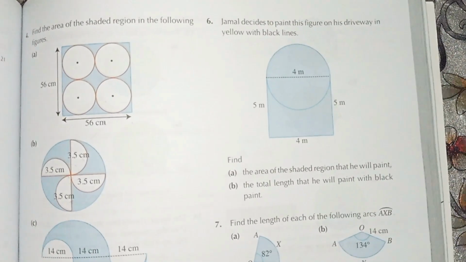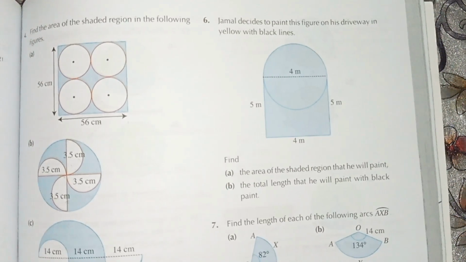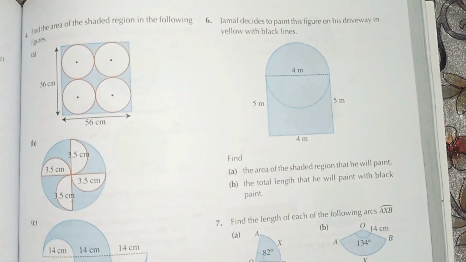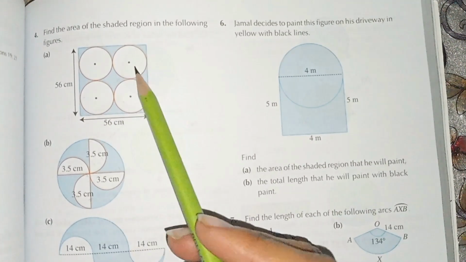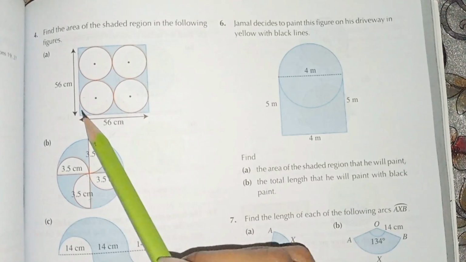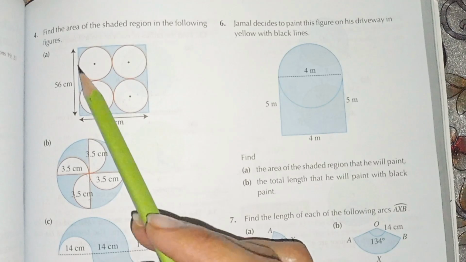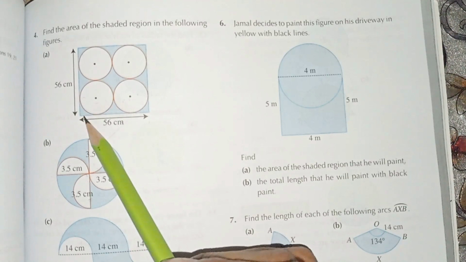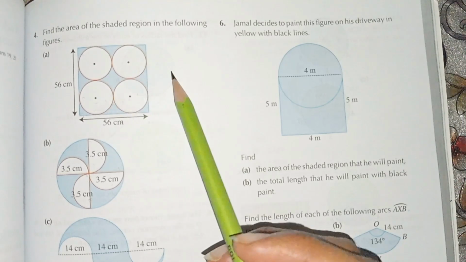Now students, question number 4, find the area of the shaded region in the following figures. We have to find the area. First we have to observe this diagram. This is a square, and there are 4 circles inside it. We have to first find the area of the circles, and then subtract it from the area of the square, and we get the area of that shaded part. Very simple. Let's start.